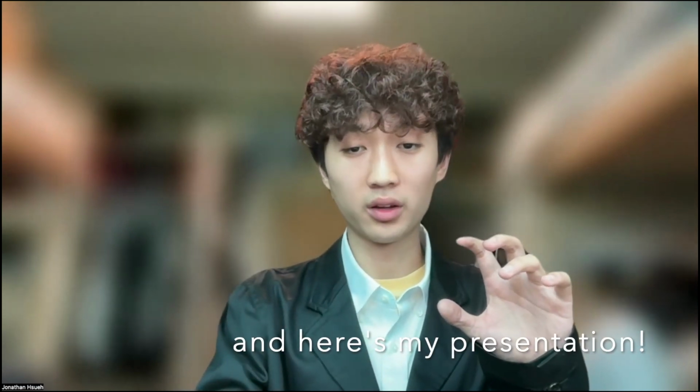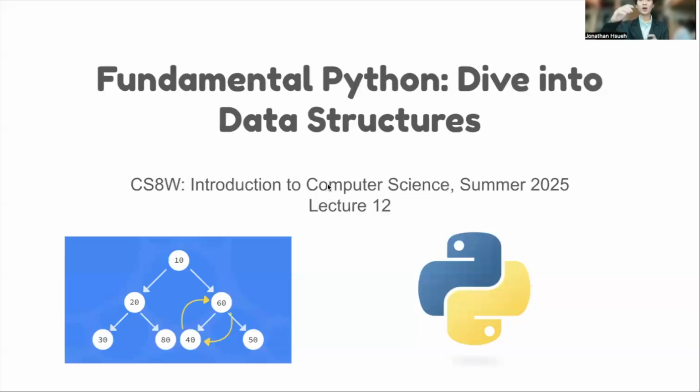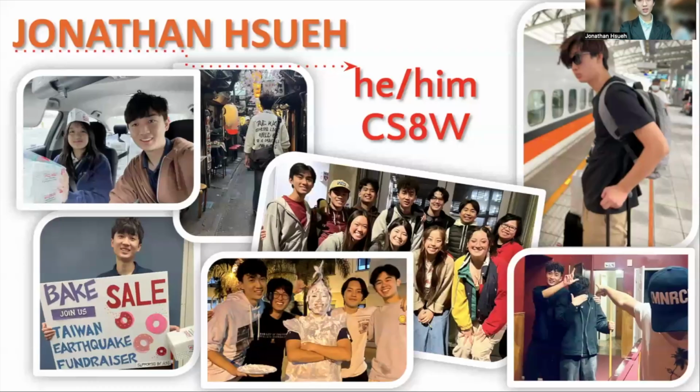And here's my presentation. This is going to be a fundamental dive into data structures. I'm going to be teaching Python, which is the subject of the class. And first, this is me. I can be described in all these images on this page. Me and my sister, me in Japan, me and my time in Tasa. And just UCSB has given me a great experience already. And I'd love to take it a step further and potentially be a ULA.